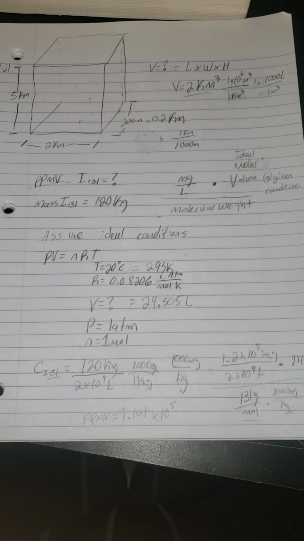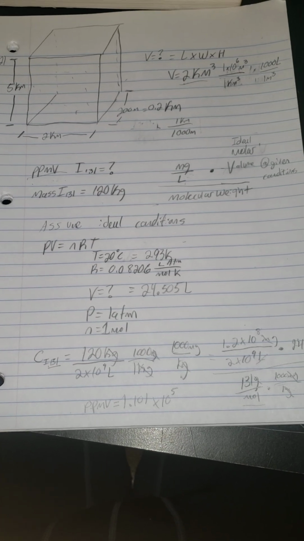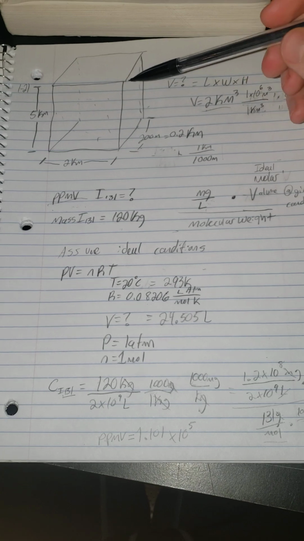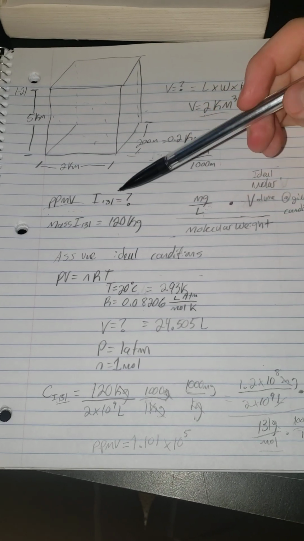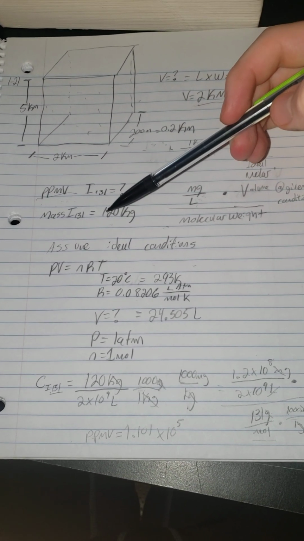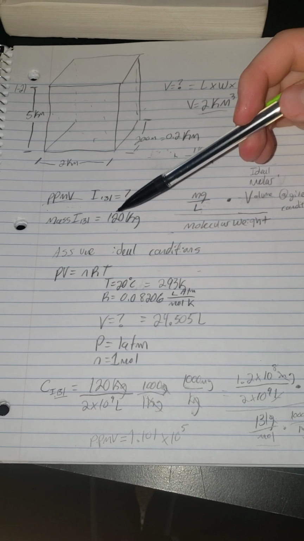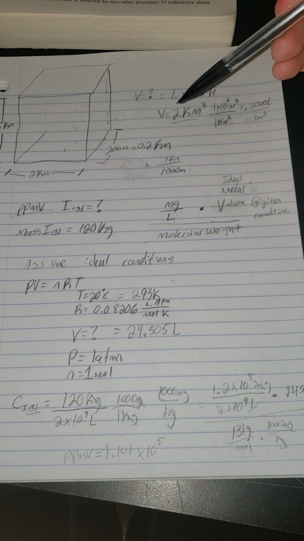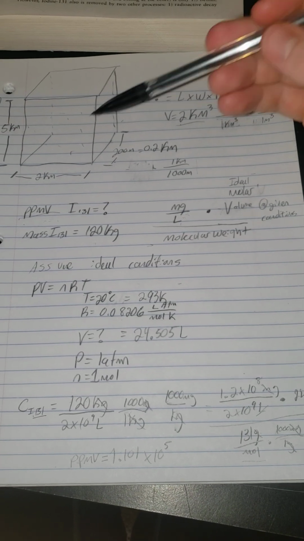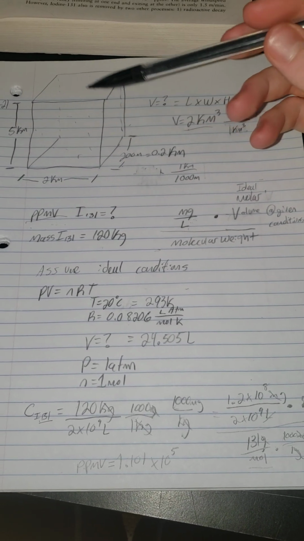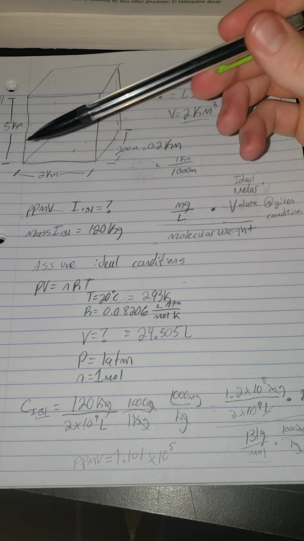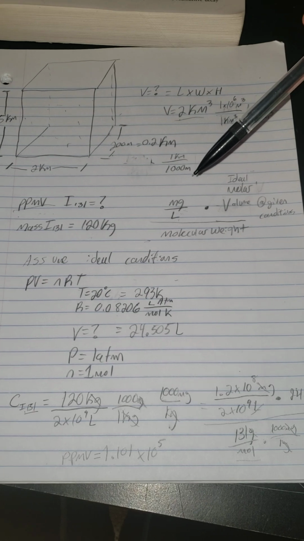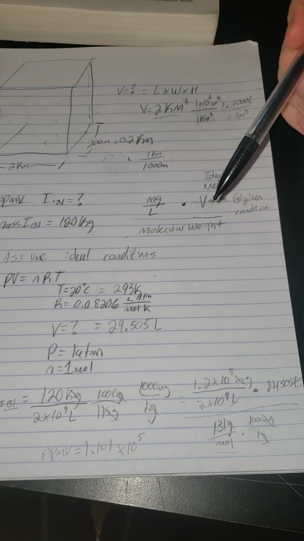So what did we do in order to solve this problem? So first we drew a picture so that we could find our concentration of iodine. We knew 120 kilograms was released and perfectly mixed within a 2 kilometer cubed volume, a cube, based off the problem statement. The temperature and the pressure were given, so we could solve for the ideal molar volume conditions.